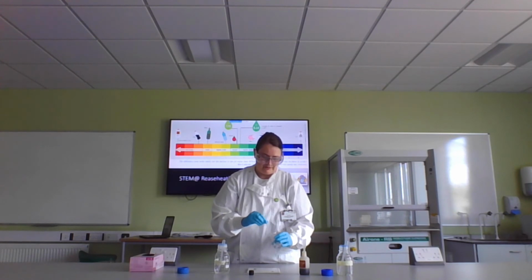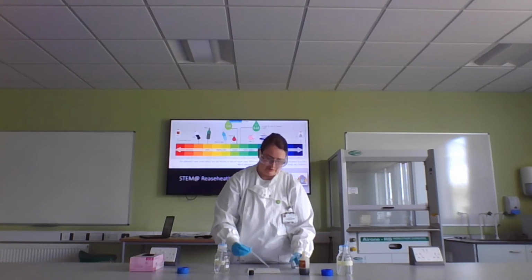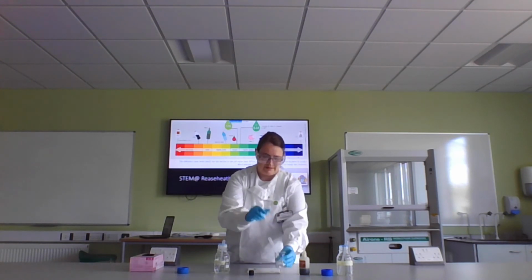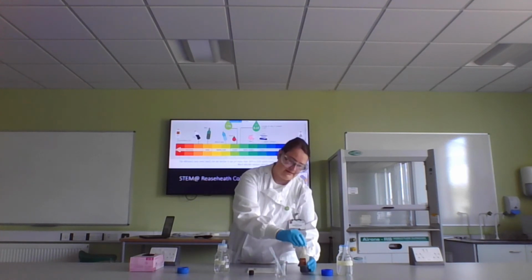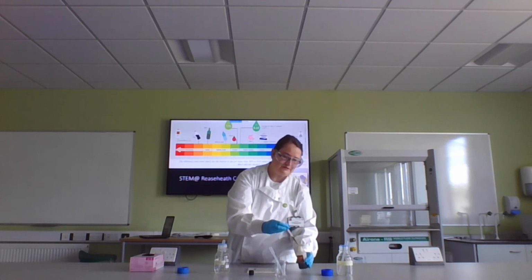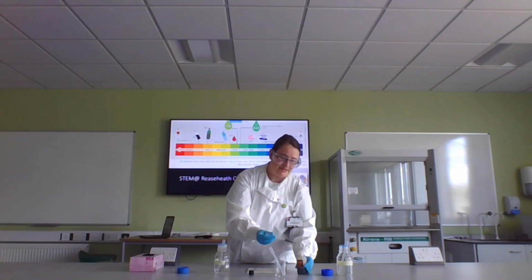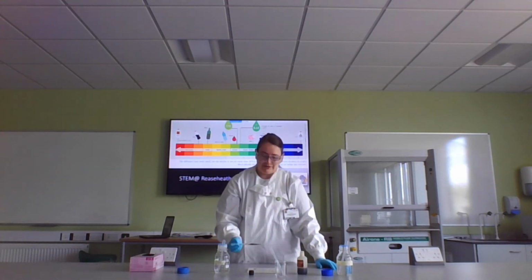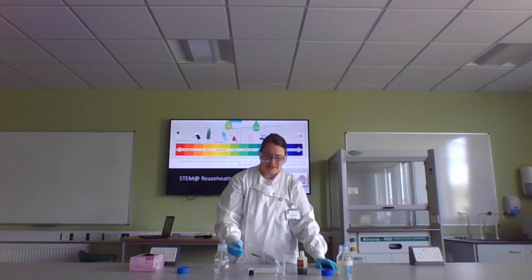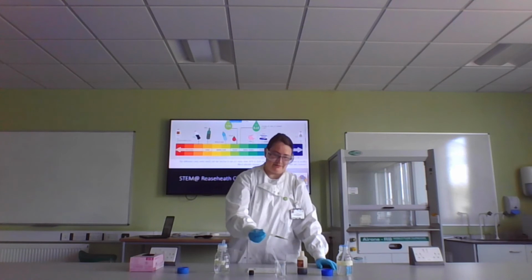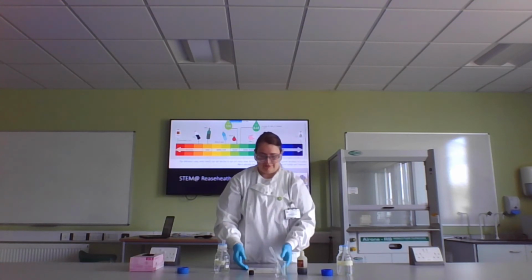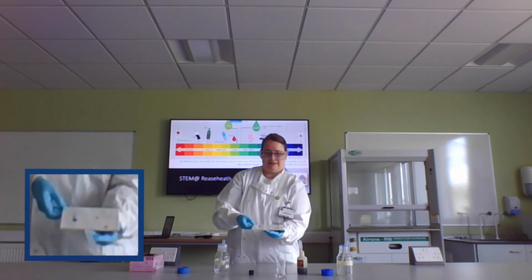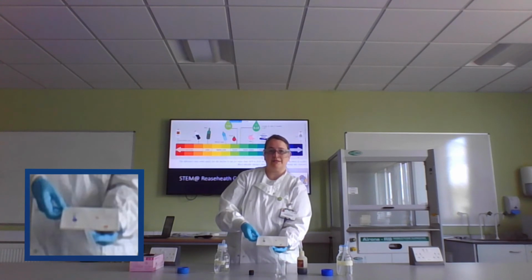Now, adequately mixed, I'm just going to put a drop on the tile. Now, what I've found in the past when I've done this is I never get it right first time. So let's have a go and see if we do actually get pH 7, a nice green liquid. No, we don't. What we've actually got is a slightly pinkier red than we had before.